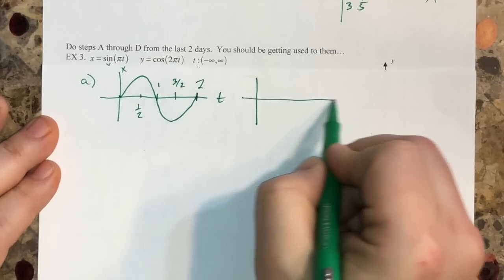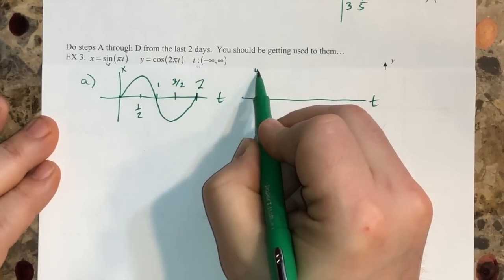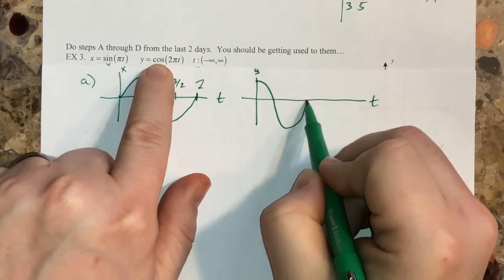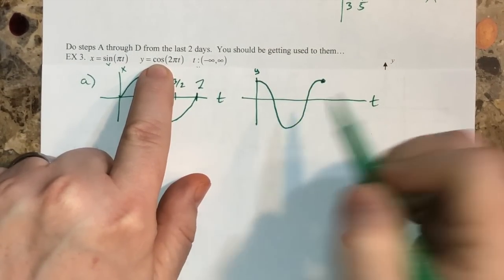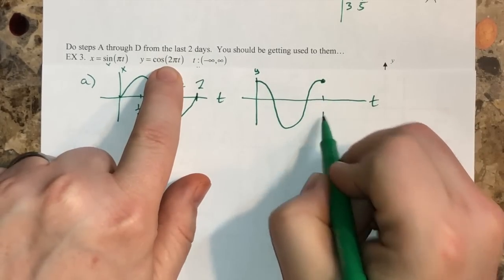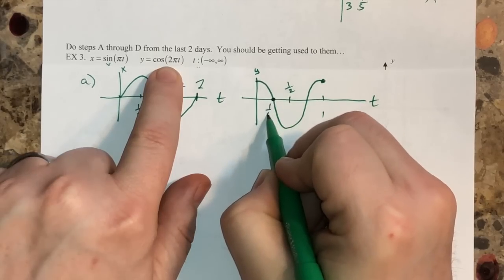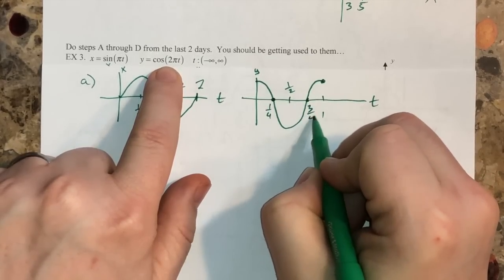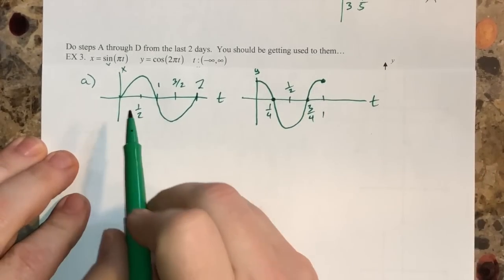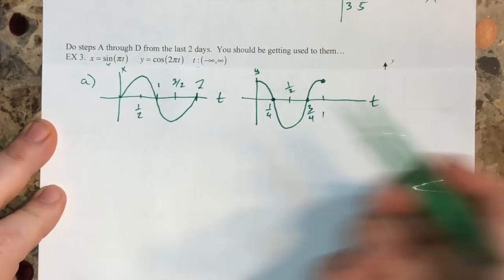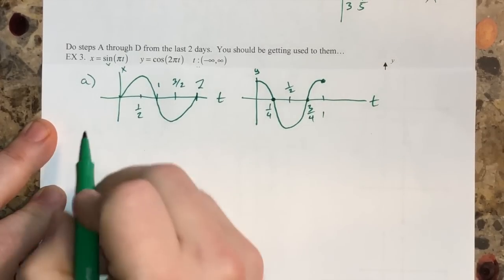And then the TY graph is cosine. So that looks like this, assuming I could draw. And this is at 1. Here we're at 1/2. Here we're at 1/4. And here we're at 3/4. Okay, so there is a TX and TY graph. They would keep going, of course, but that is representative of what these are going to do.